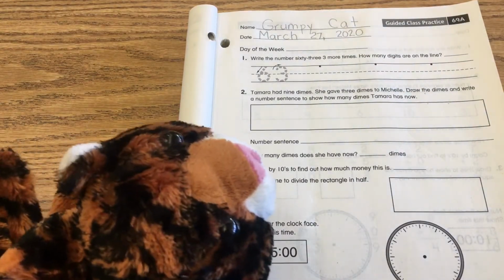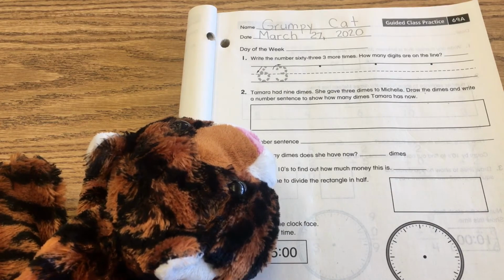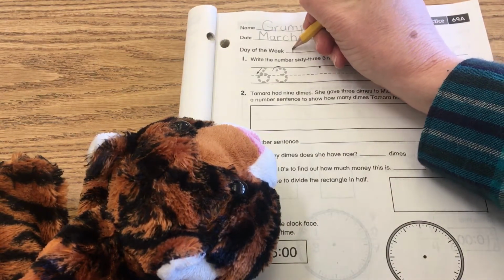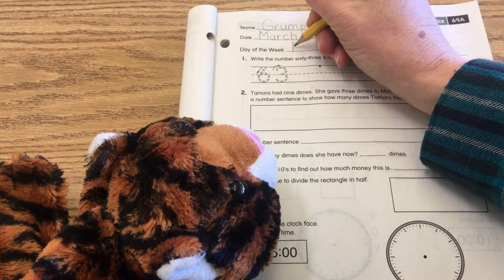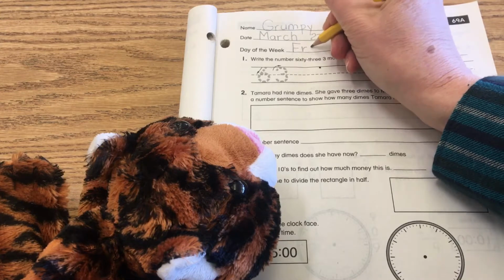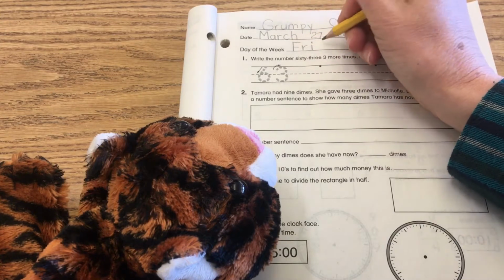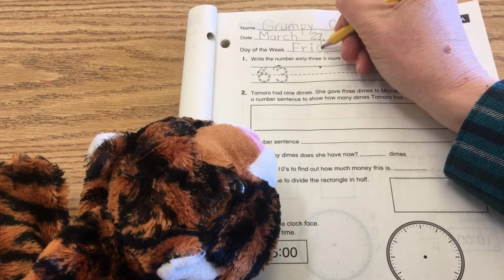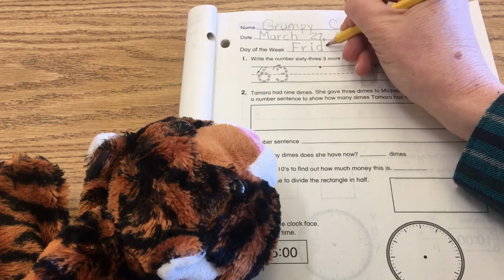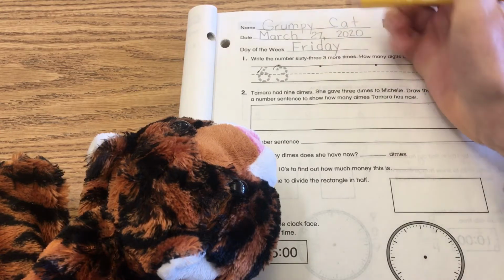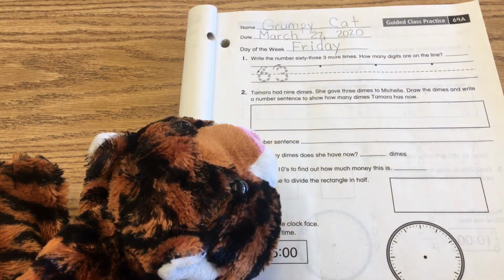And since Grumpy Cat is helping us today, that means it must be Friday. So to write the day of the week, we need our capital F, I, long I sound here, D, big diaper, then the stick, and then A, and at the end of the word is your lowercase y. There is the word Friday.